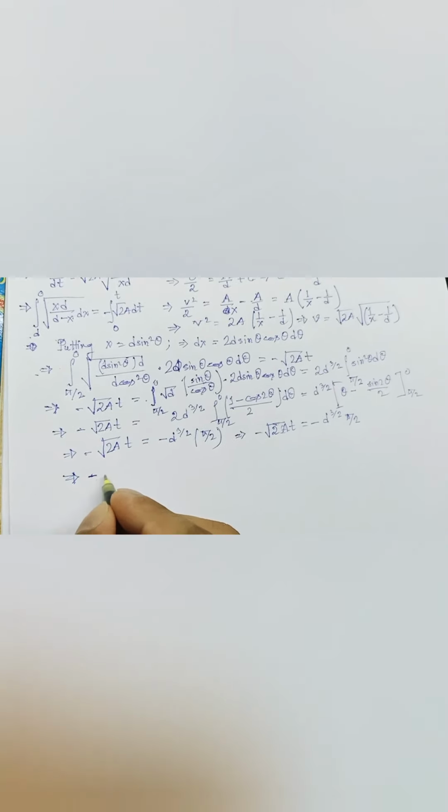Therefore this negative and negative sign will cancel each other. So the value of time t will become d to the power 3 by 2 multiplied by pi by 2 multiplied by under root 8 pi m epsilon naught divided by q square, which is equal to under root 2 pi cube epsilon naught m d cube divided by q.